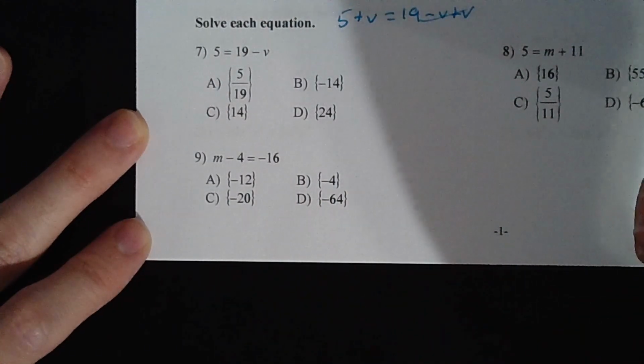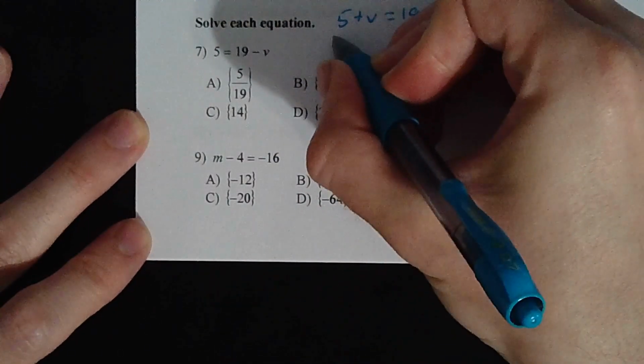And then I can subtract 5 on both sides. When I subtract 5 on both sides, again, I can actually show all the work for it.